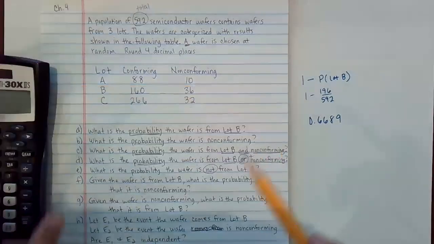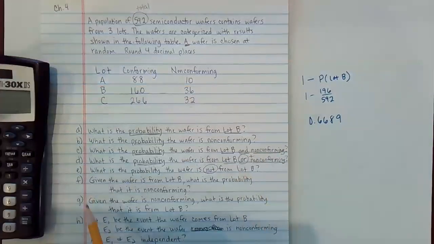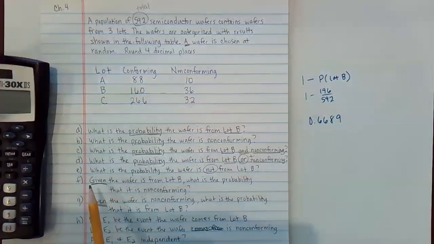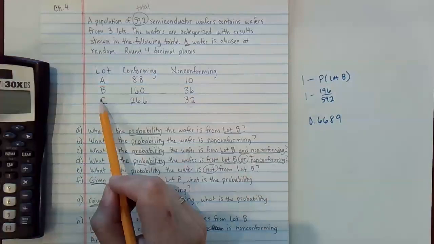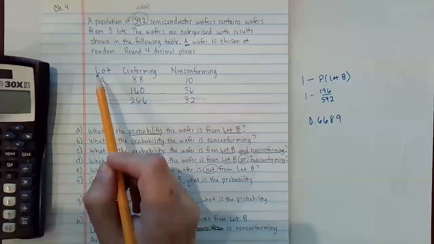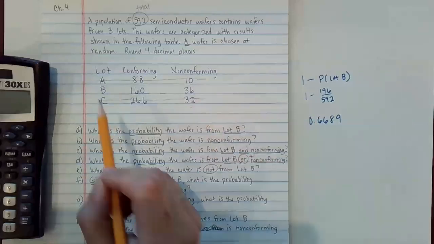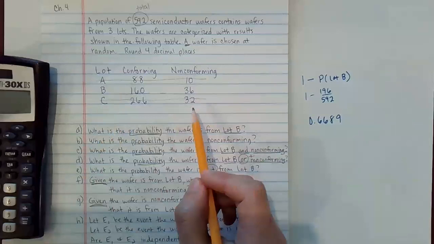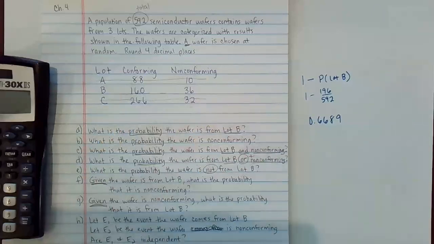Let's look at letter F. So F and G are going to be your conditional probabilities. Notice it is starting with the word given. So let's focus on F first. Given the wafer is from lot B. So what that means is we don't care about C, we don't care about A, right? So again, the given is telling me it's from lot B. So we ignore the other information that's given in our problem, okay?